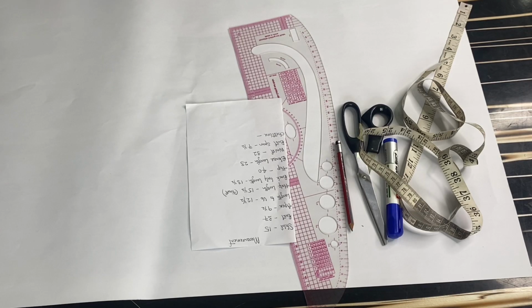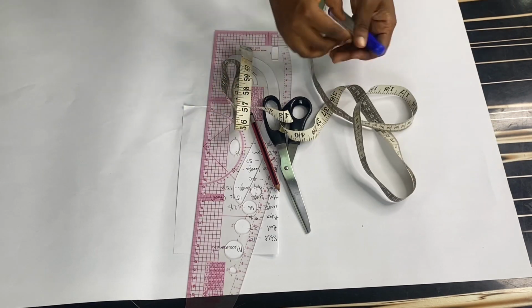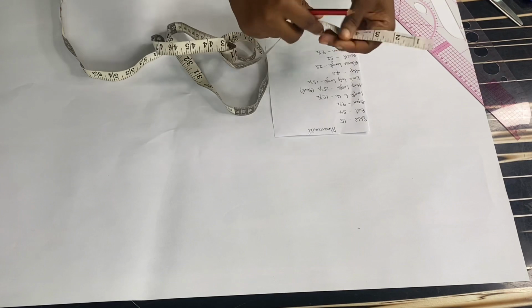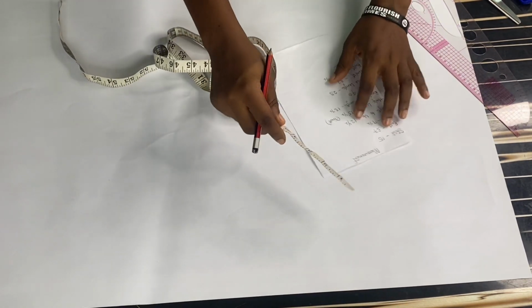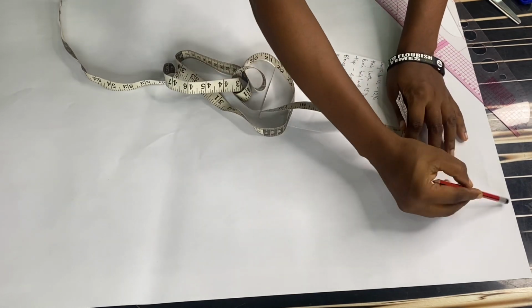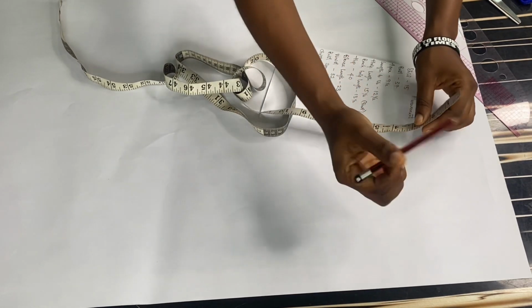So for today's tutorial, these are the materials we'll be using. So let's get into it. Firstly, we'll be marking out our horizontal measurements. We'll be using the edge of the paper as our starting point. So this will be our shoulder.